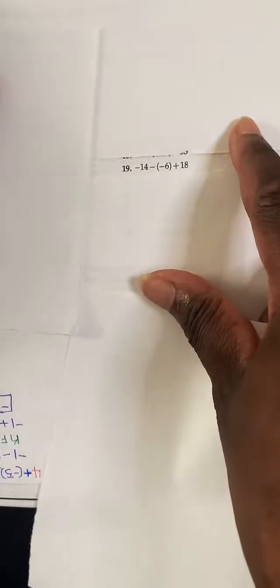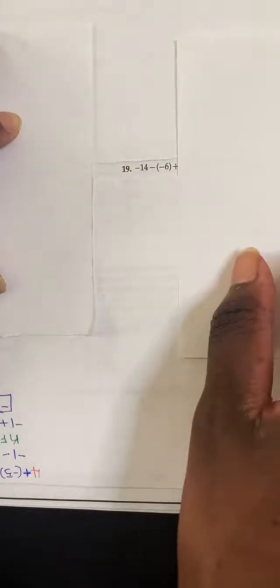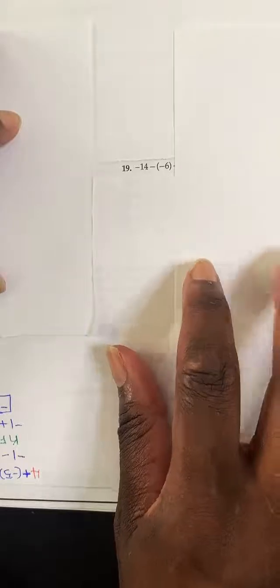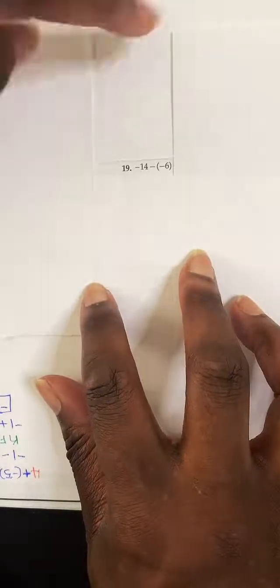But anywho. All right, so we have negative 14 minus negative 6 plus 18. All right, so now since we have that, you should see all this paper that I got on here. Thank goodness I always reuse my paper. So instead of looking at it as one big expression, let's cover up that plus 18 and focus our attention on that negative 14 minus negative 6.